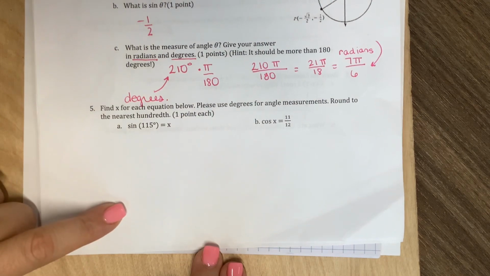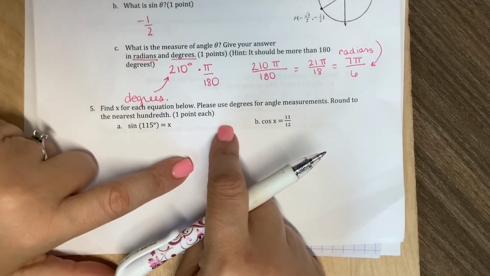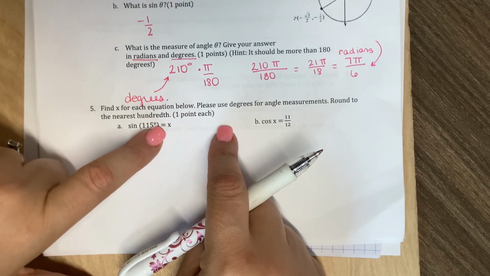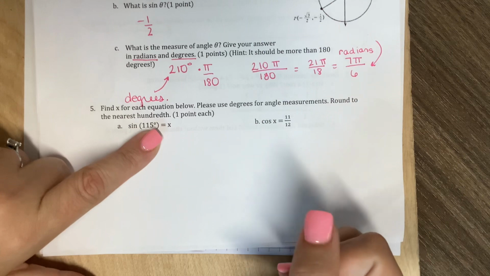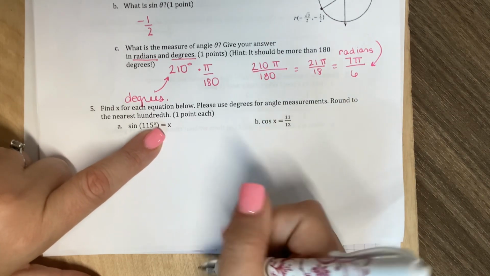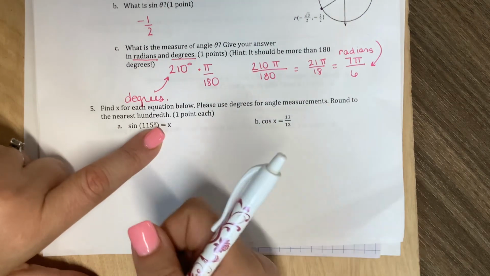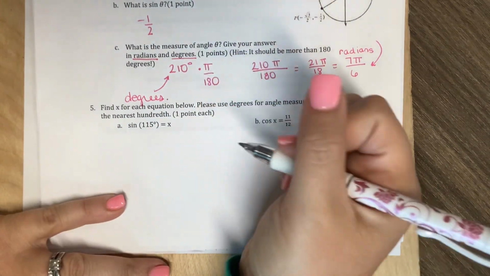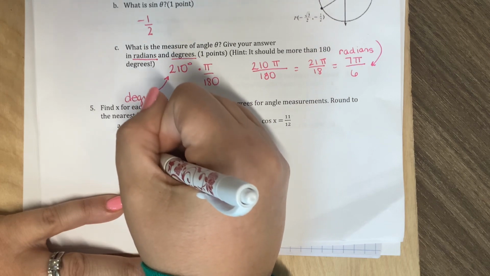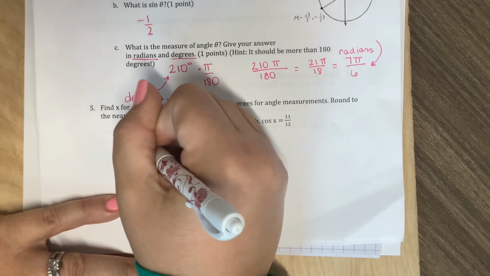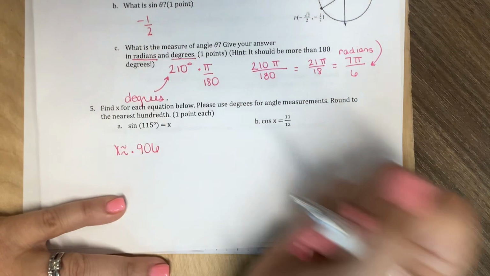For the next 2, friends, make sure that your calculator is in degrees because look, it has a degree symbol. And this one actually doesn't say, but assume that it's degree. And then just use your calculator. Sine of 115, enter. It's 0.906. So x is approximately this.